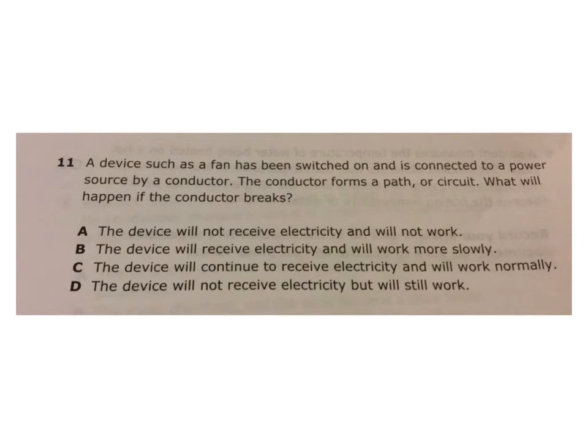B. The device will receive electricity and will work more slowly. C. The device will continue to receive electricity and will work normally. Or D. The device will not receive electricity but will still work.